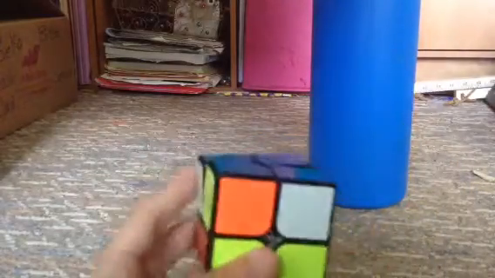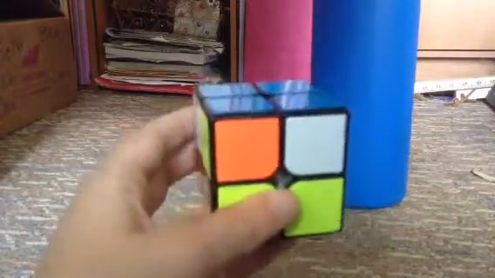So that is the next step of how to solve the 2x2 Rubik's Cube. See you in the next step.